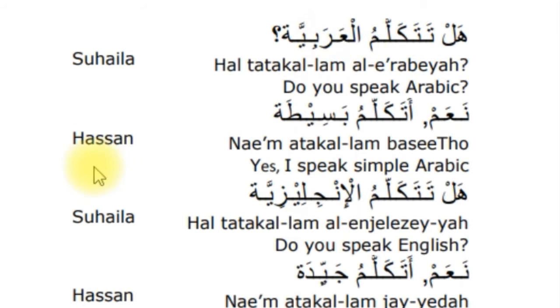حسن: نعم أتكلم بسيطة. نعم means yes. أتكلم I speak. بسيطة simple. That means he speaks simple Arabic. نعم أتكلم بسيطة.